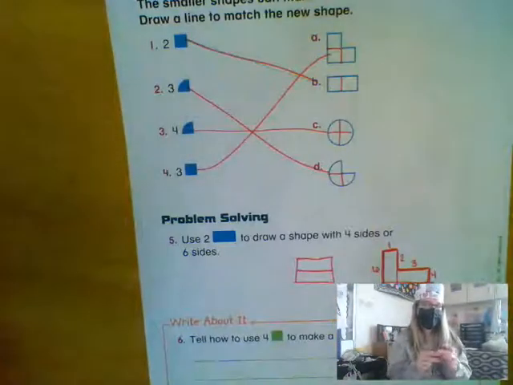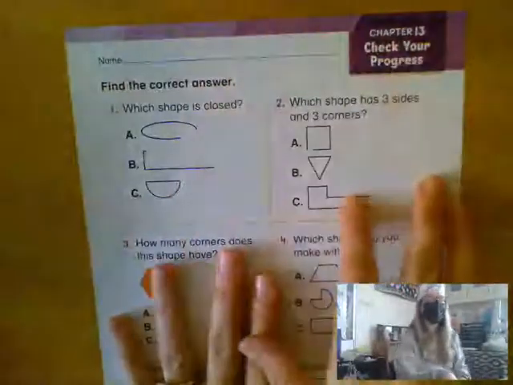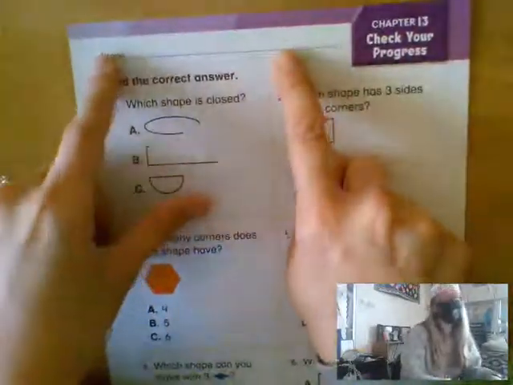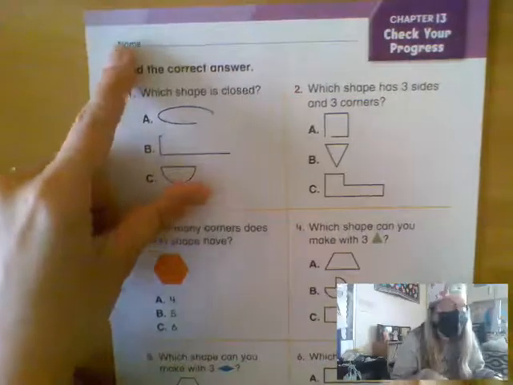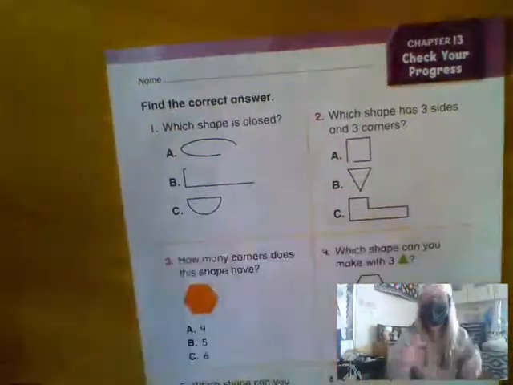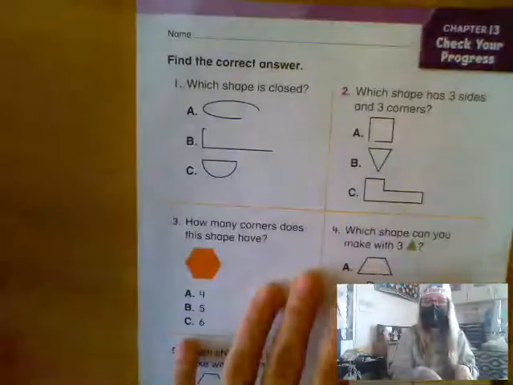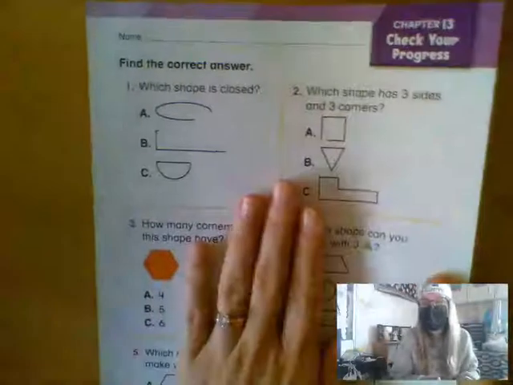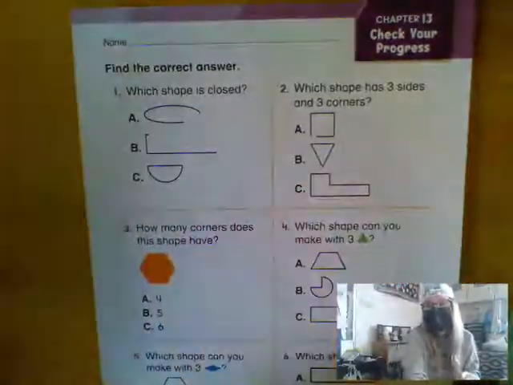All right, friends, I think that you've got a pretty good understanding of these two-dimensional shapes. So what I want you to do right now is tear out this purple Check Your Progress page. Put your name on it right away, and then put this in your Return to School folder. This is homework due tomorrow. Friends at home, you can work on it right now, or you can wait till this evening, whichever you choose. Make sure you take a picture and turn it in tomorrow.